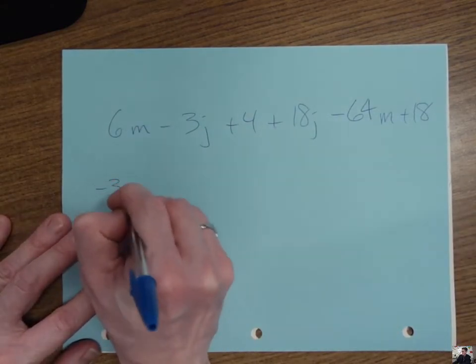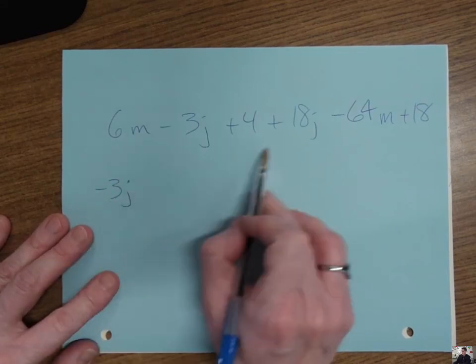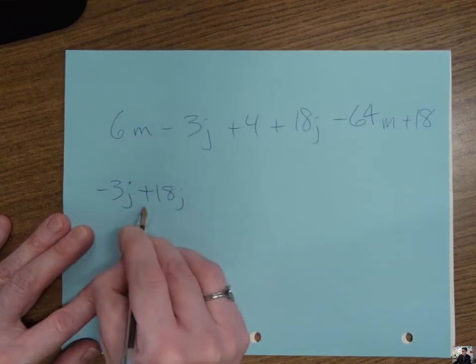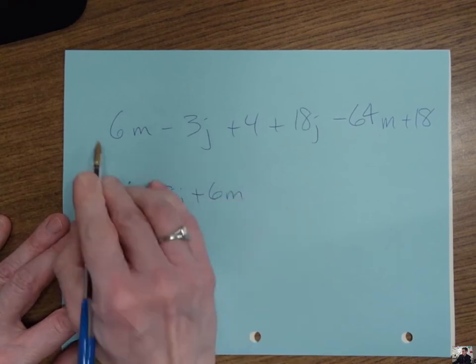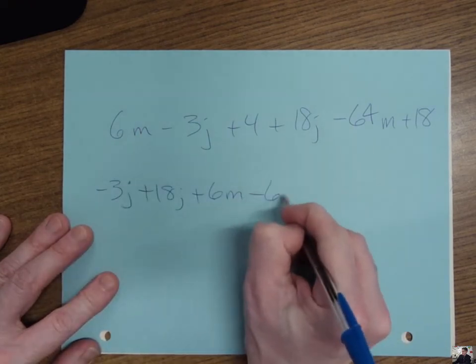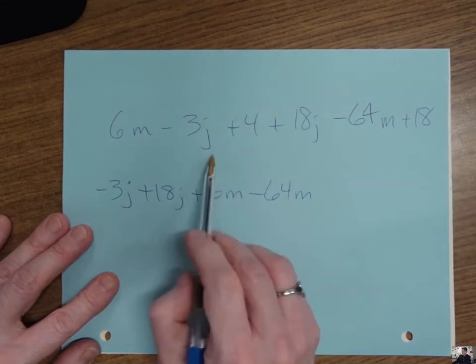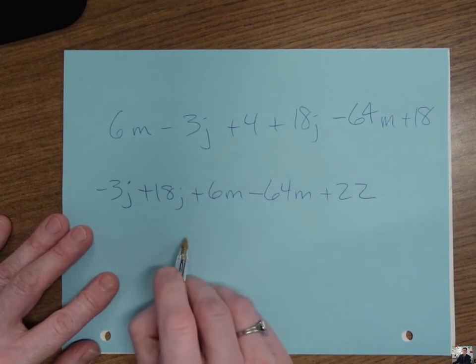I'm going to put this minus 3j, and that minus still stays in front of it. Just call it a negative. And then the 18j, I'm going to put that plus 18j. Now I've got the j's together. I've got some m's here, so I've got a plus 6m. I've got a minus 64m there. And then I've got plus 4 and plus 18, so that's plus 22.